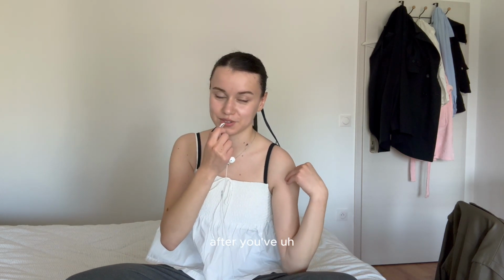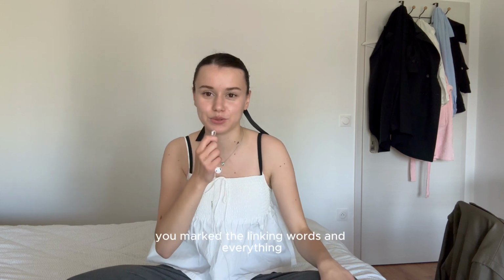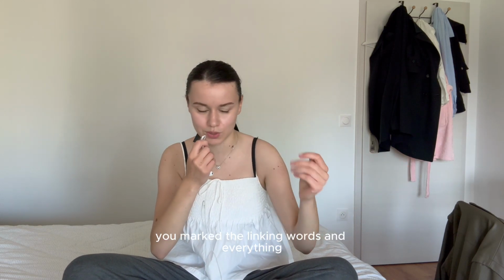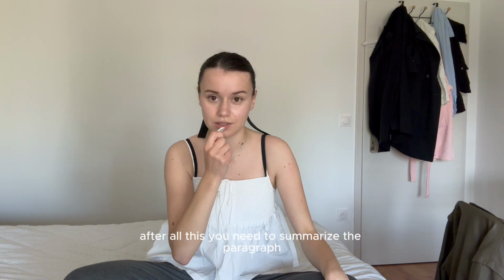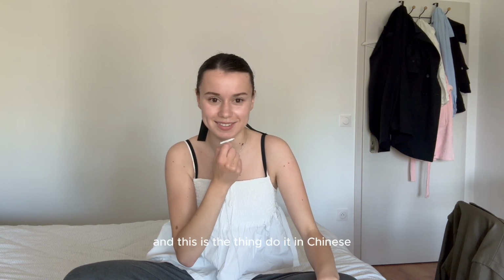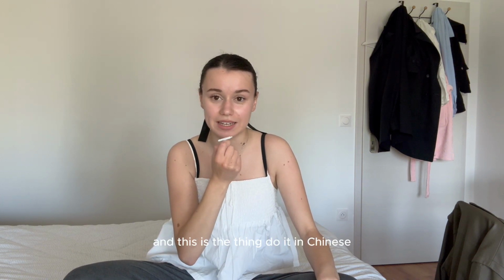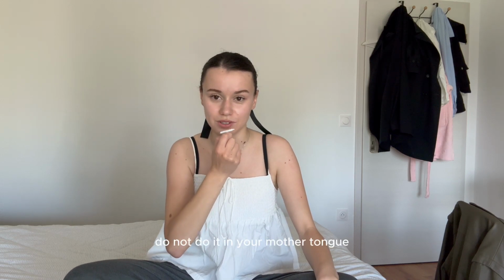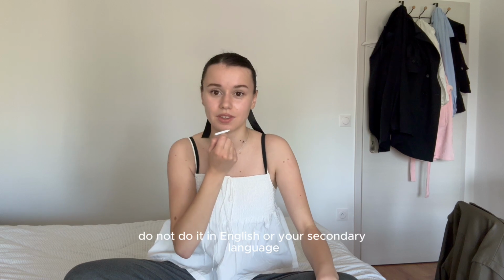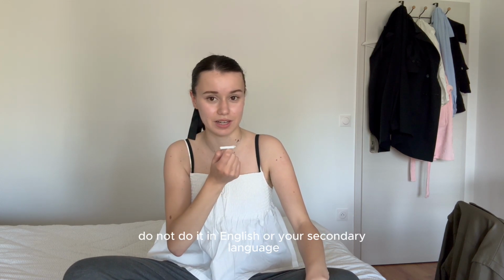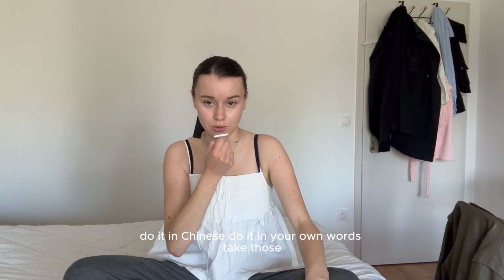After you've skimmed through the whole paragraph and marked the linking words, verbs and subjects, after all this, you need to summarize the paragraph. And this is the thing: do it in Chinese. Do not do it in your mother tongue. Do not do it in English or your secondary language. I don't care. Do it in Chinese. Do it in your own words.